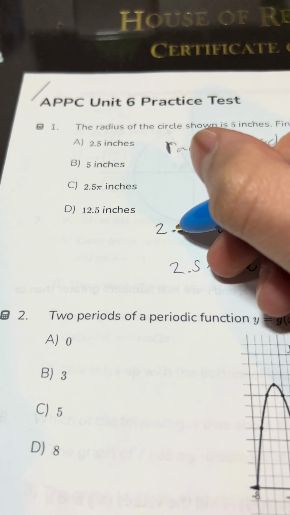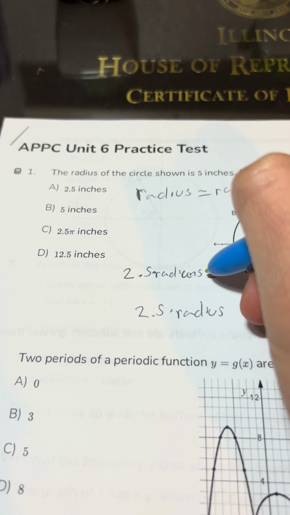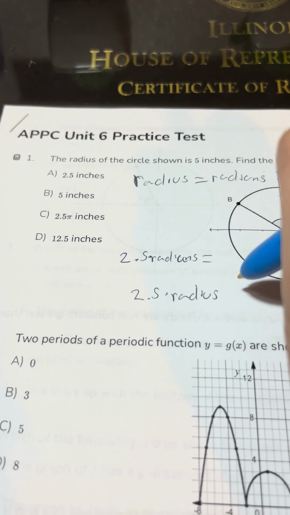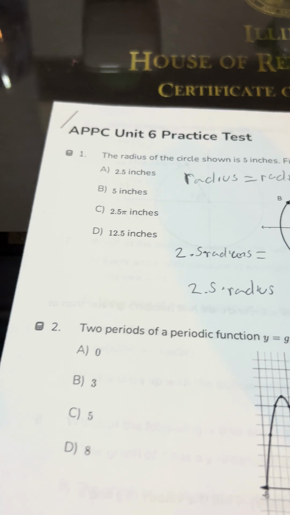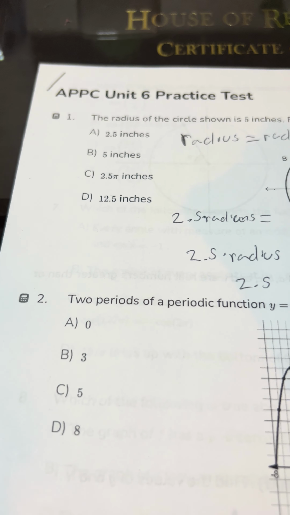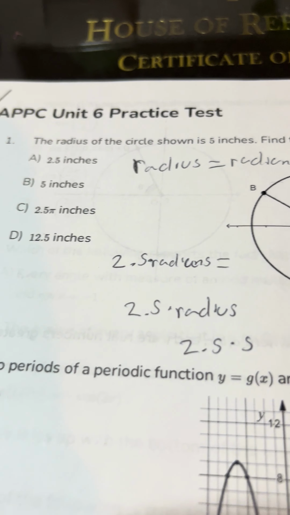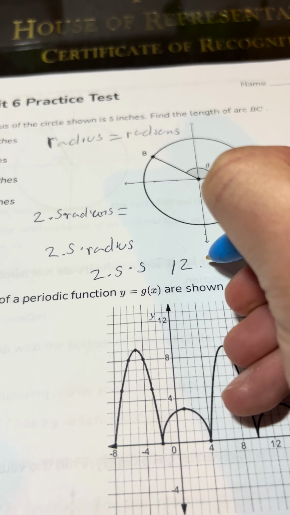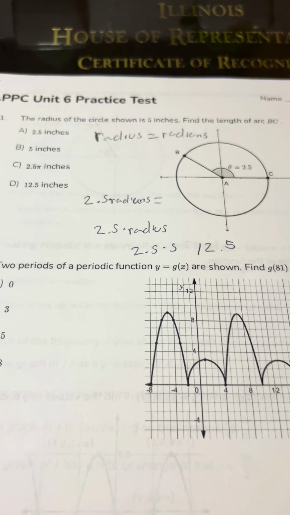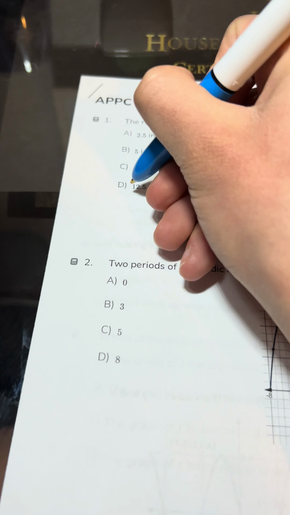So 2.5 radians is equal to 2.5 times the radius. And if we know that the radius is 5 inches, well, it's going to be 2.5 times 5. And then that would be 12.5, which is D.